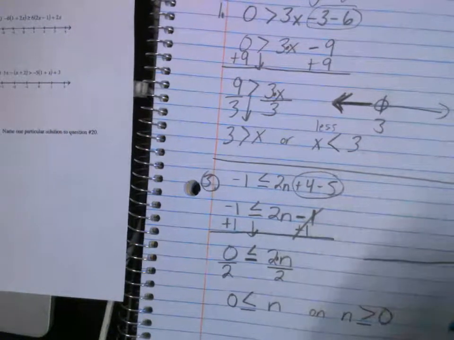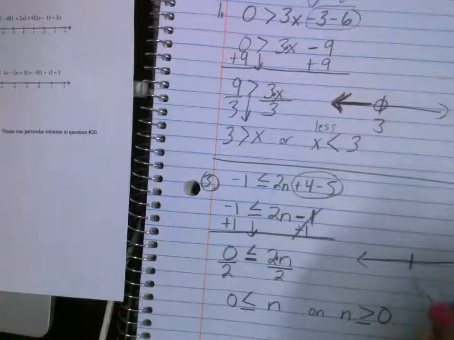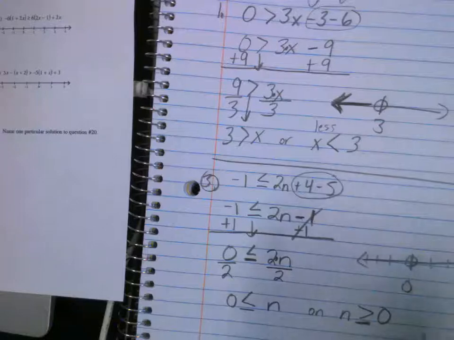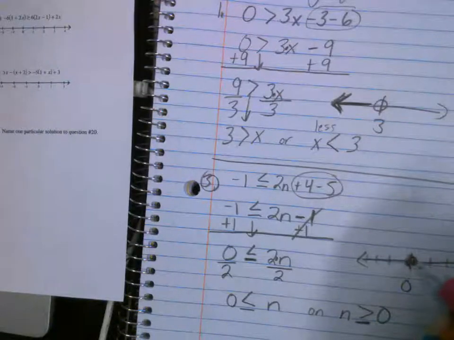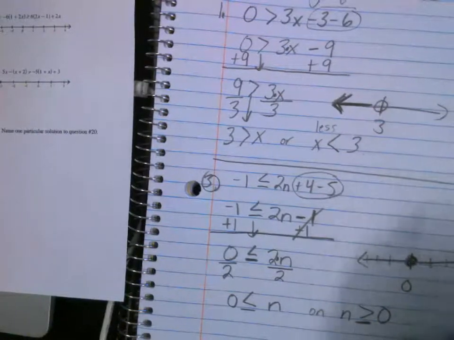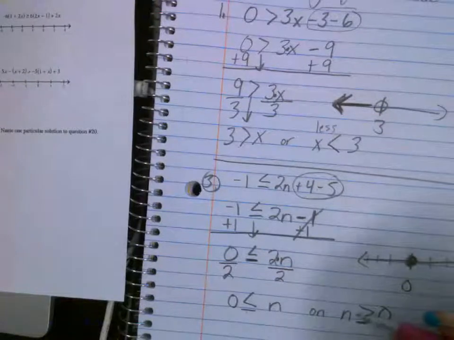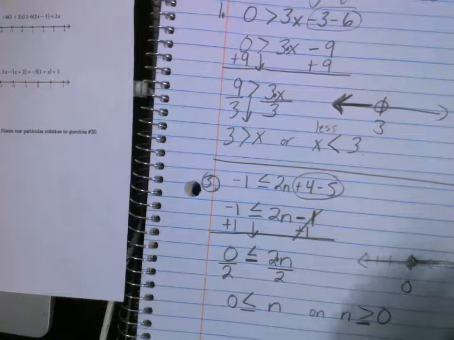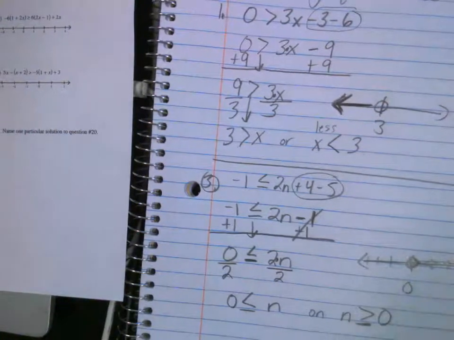So when you draw your number line, 0 is in the center. You're going to have a couple numbers on this side of 0, a couple numbers on the opposite side. Equal to, shade in the circle because it's part of the solution. The answer could be 0. And then the values are greater than 0. So we're going to shade to the right because all of these numbers are greater than 0. Okay.